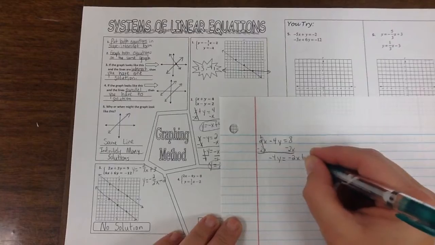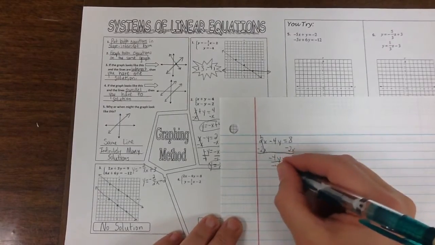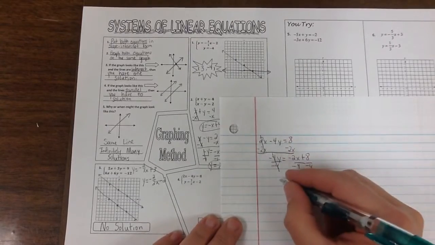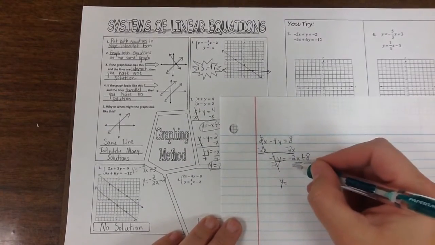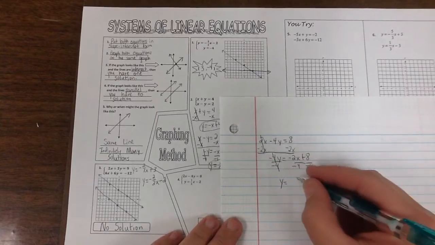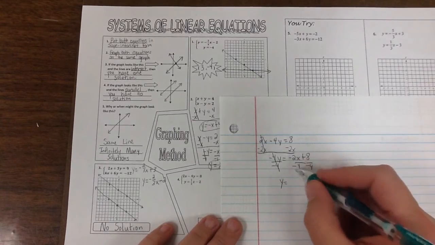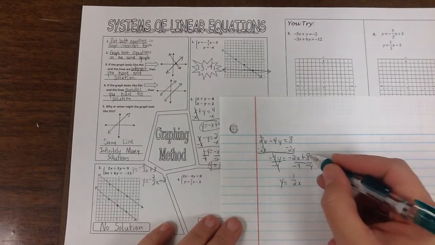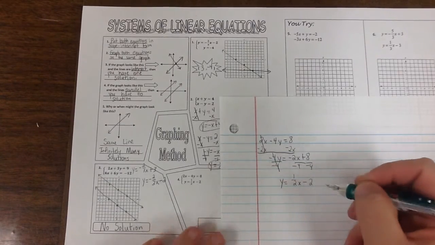Right, so it gives me negative 2x plus 8, divided by negative 4. Right, you got a negative and a negative there. That's going to make a positive, and then you also have to reduce that. 2 over 4 is the same as 1/2. And 8 divided by negative 4 makes that a negative 2.